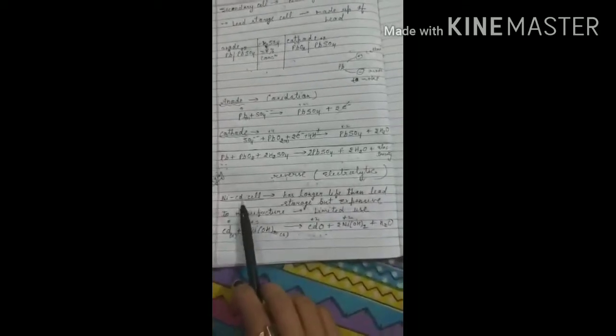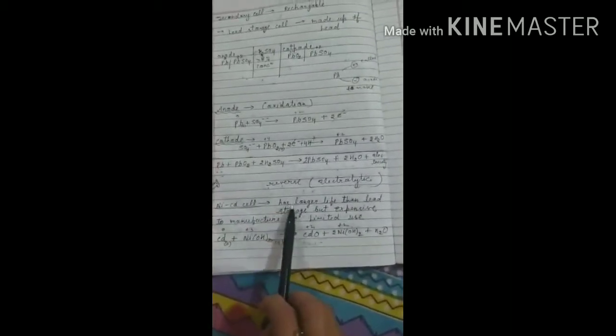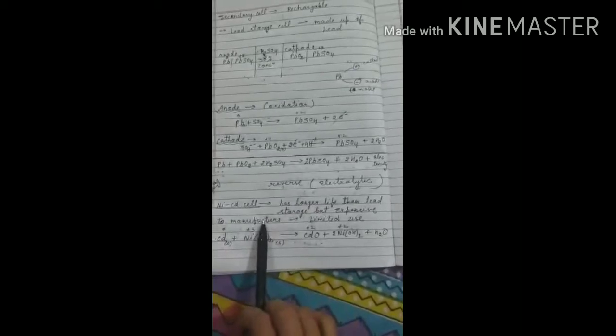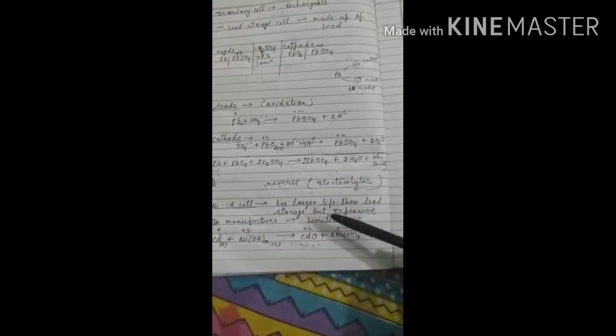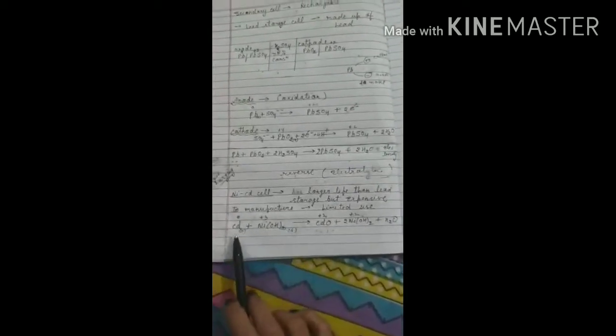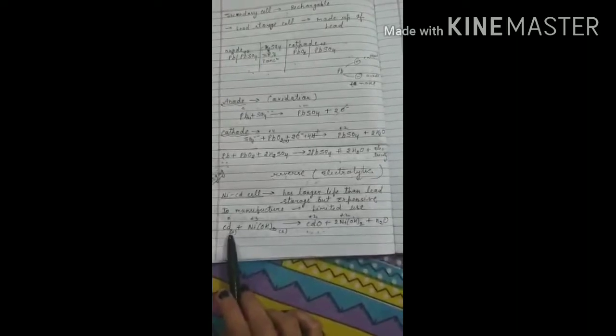Now one more secondary cell I am telling you about is the nickel cadmium cell. It has a longer life than the lead storage battery, but it is expensive to manufacture. It is very effective and long-lasting, but very expensive, so it has limited use, and it has no detailed explanation in our syllabus. Most probably its overall cell reaction is given, which we have to know.